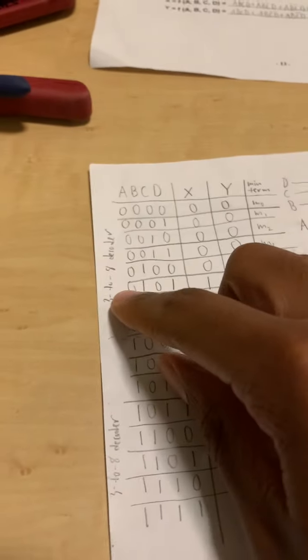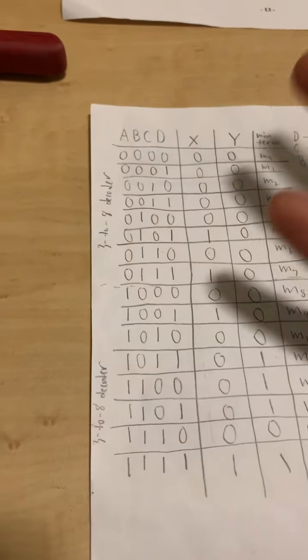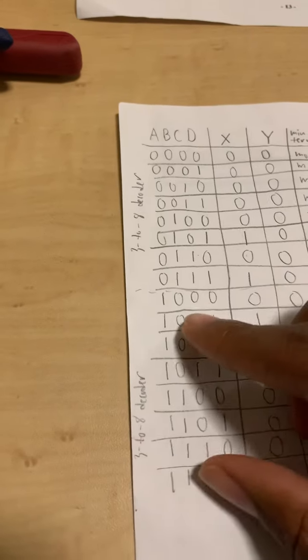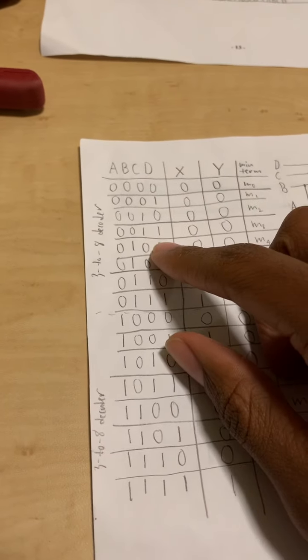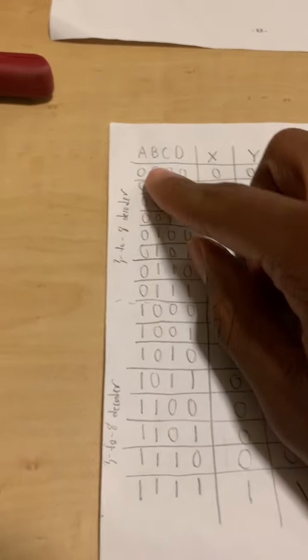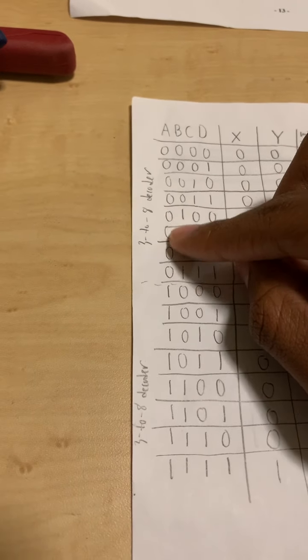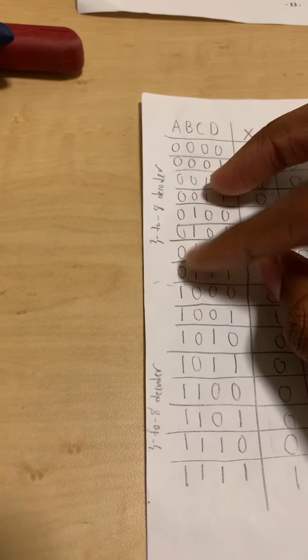And here I kind of realized we're using two 3 to 8 decoders to make a 4 to 16 decoder. To do that, one has to be off and then one has to be on. As you can see, all of these zeros go to 1, 2, 3, 4, 5, 6, 7, all the way to 8, I think.